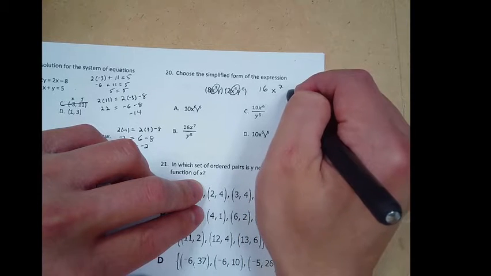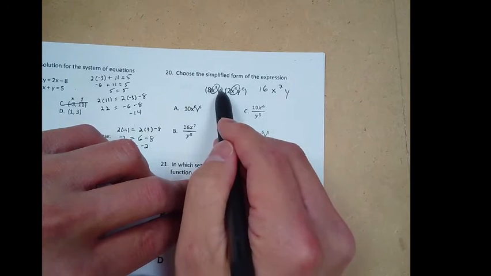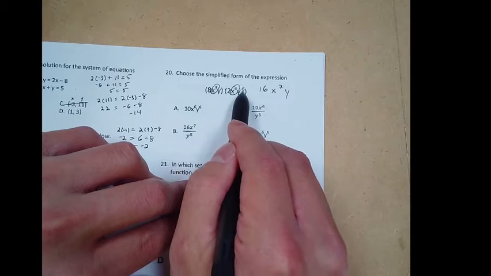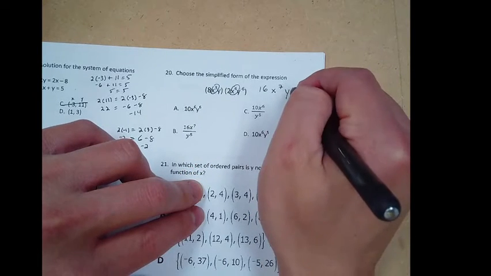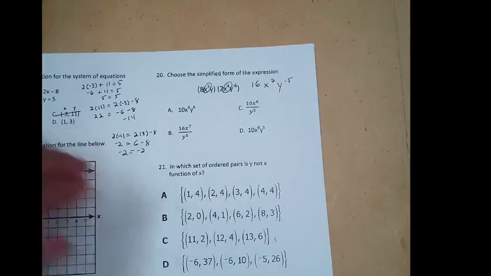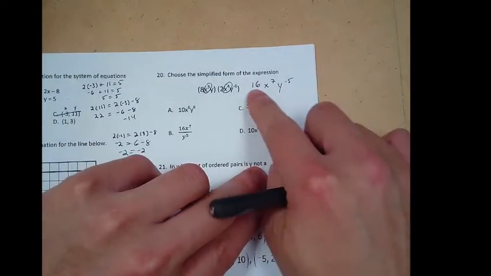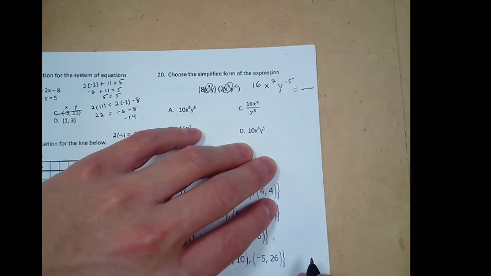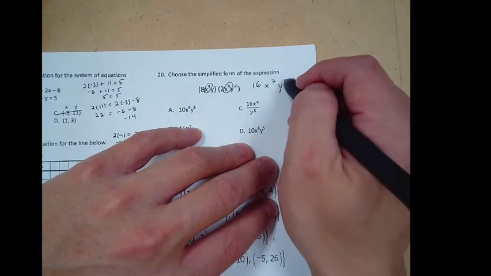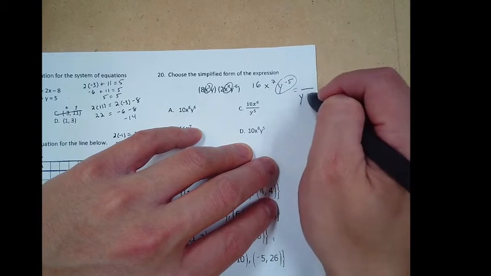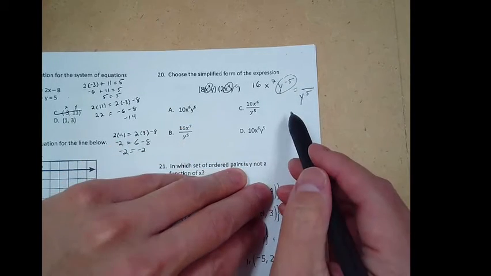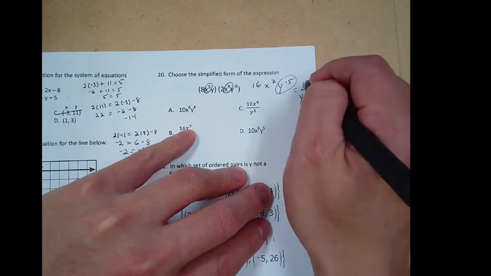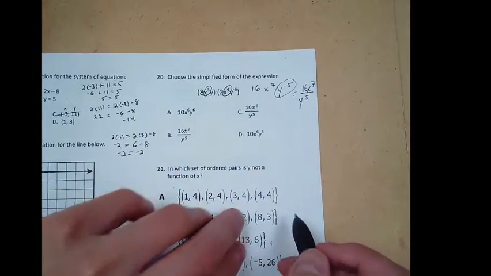And then for the y, I have a positive 1. No exponent written there means there's a 1 there. 1 plus negative 6 is a negative 5. Then I see this has a negative exponent, so I'm going to rewrite it as a fraction. y to the negative 5 is going to move to the bottom and become y to the positive 5. What's left over in the top is 16x to the 7. So this is option B.